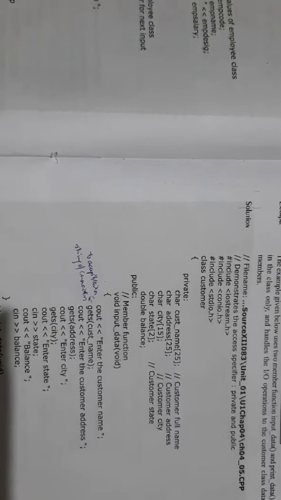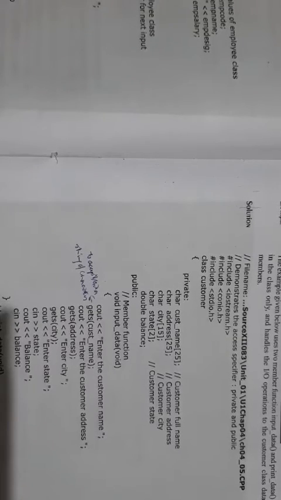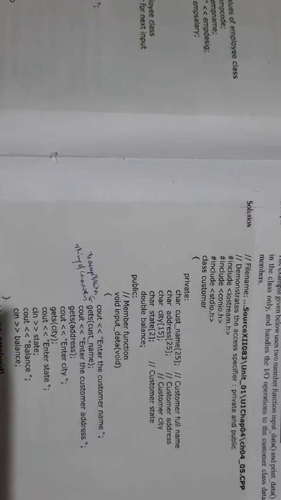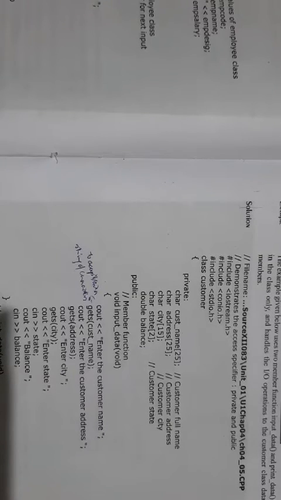Like in the previous program with employee, you could enter employee code, name, designation, salary, and create 100 employee data records.